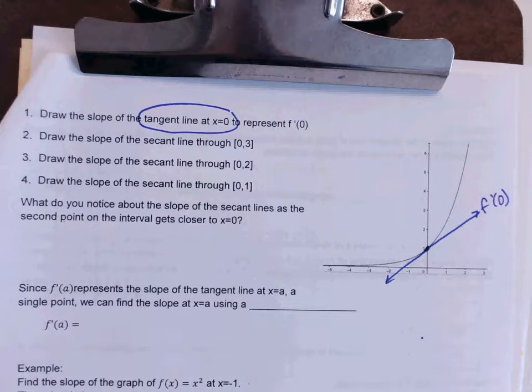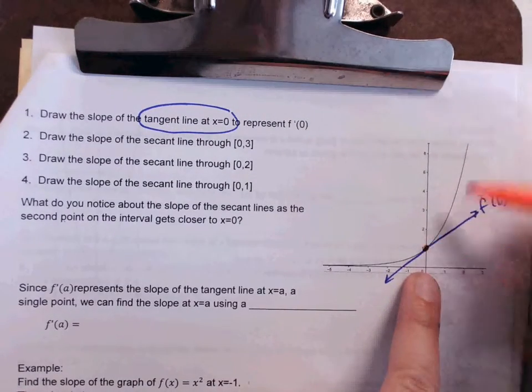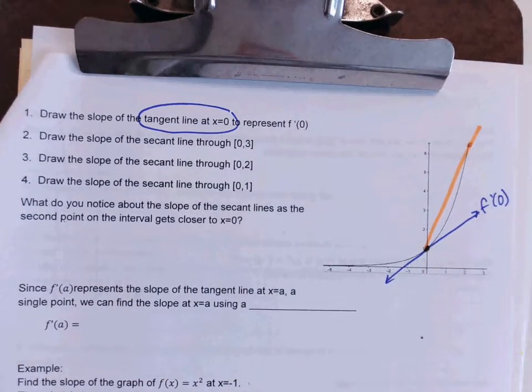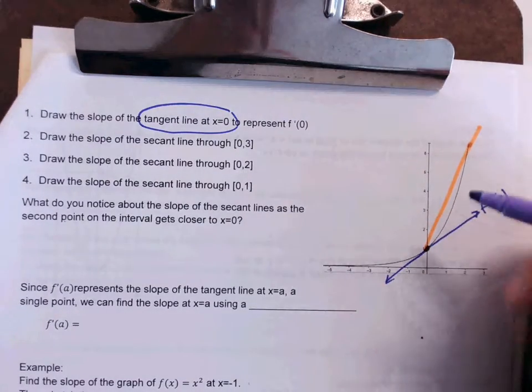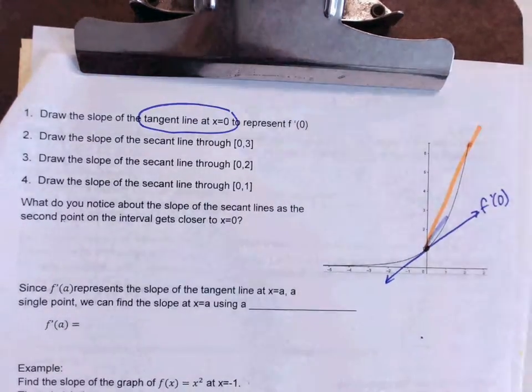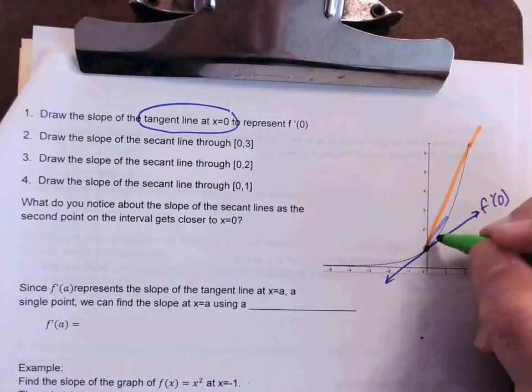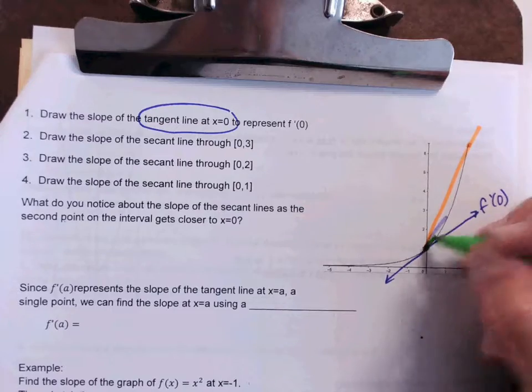Okay, next I want you to draw the secant line through 0, 3. So 0 is here, 3 is here. So my tangent line is pretty steep, right? Okay, really, 3 is not even on the graph, so I can't even really draw that. Okay, next draw the secant line through 0, 2, and then through 0, 1. And I guess I already did it through 2, so let's go 0, 1 next. 0, 1 would be here. Next one I want you to draw, since we couldn't really put 3 on there, is do 0 to a half. So if I went to a half, that'd be like right there.